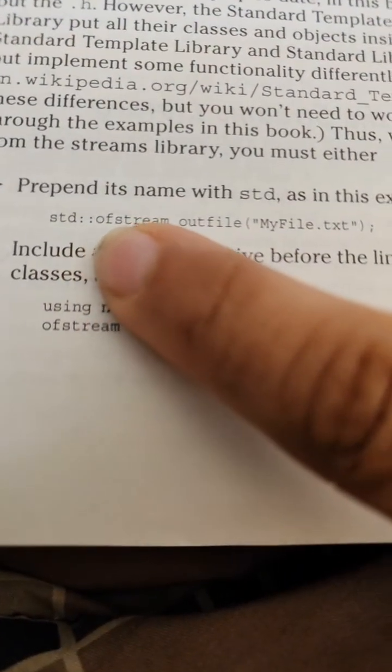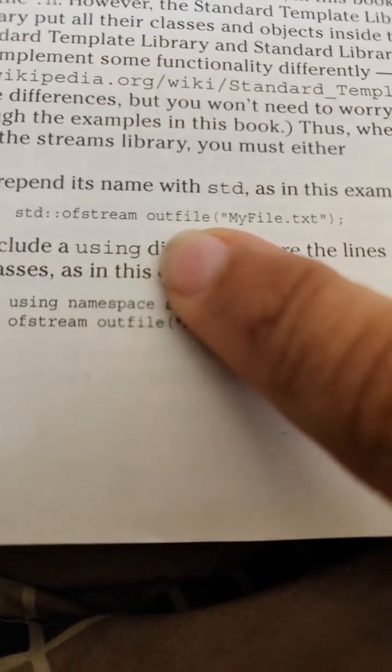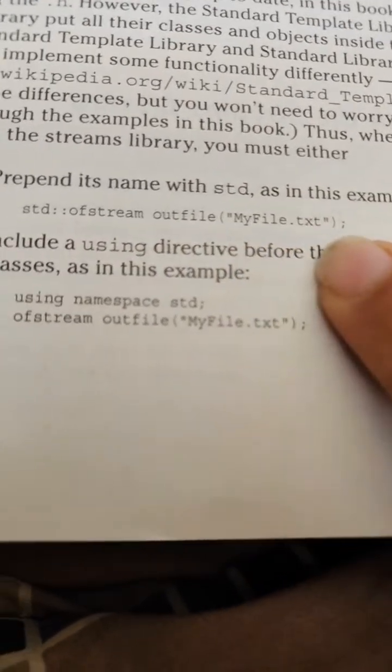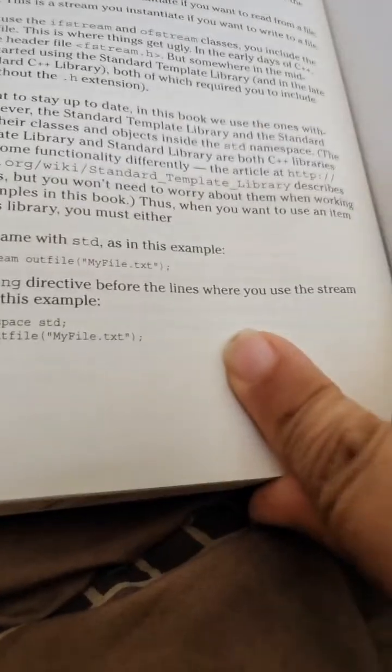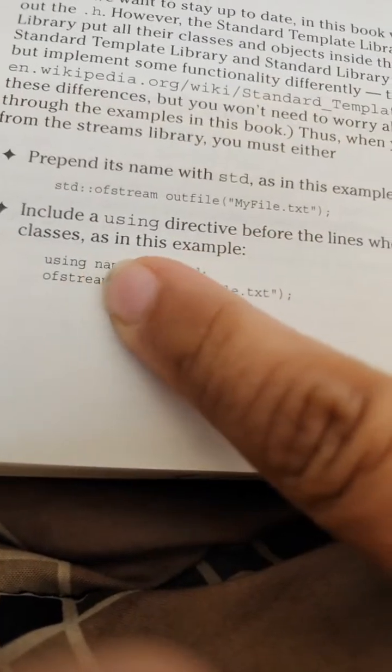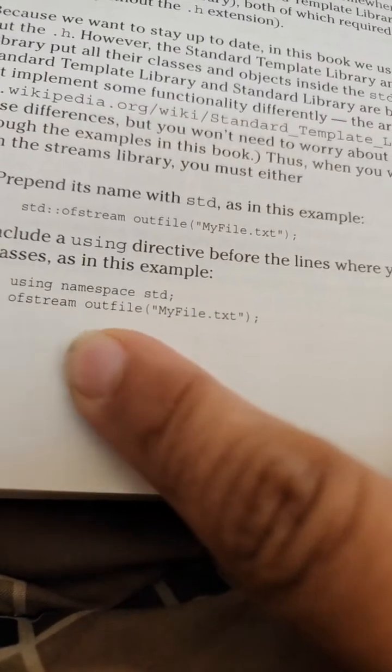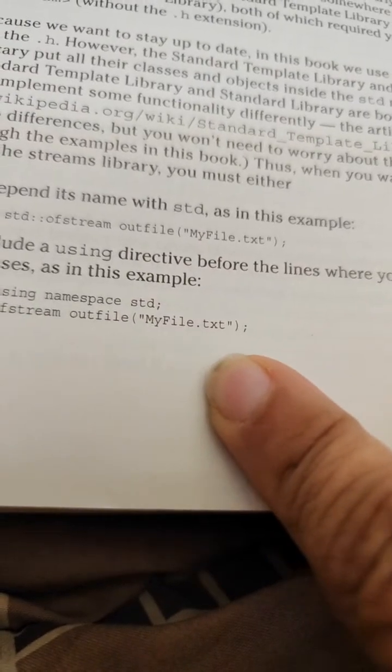Thus, when you want to use an item from the streams library, you must prepend its name with std::, as in this example: std::ofstream out_file("myfile.txt"). Or include a using directive before the lines where you use the stream classes, as in this example: using namespace std; ofstream out_file("myfile.txt").